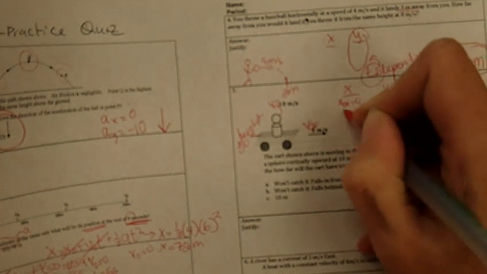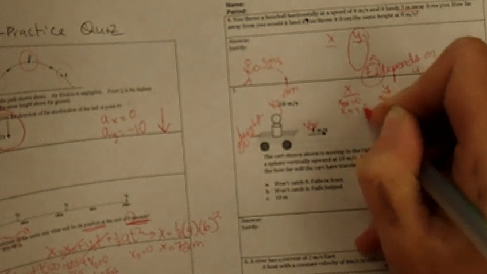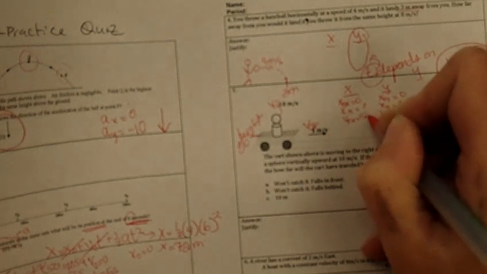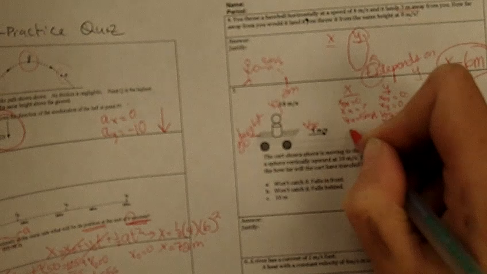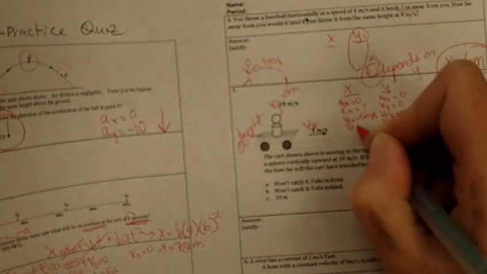In the x direction, we have x0x equals 0. xx is what we're trying to find. v0x is 5 meters per second, because that's how fast this cart is rolling. vx is going to be the same, and ax is equal to 0. We can use our y information to find time.